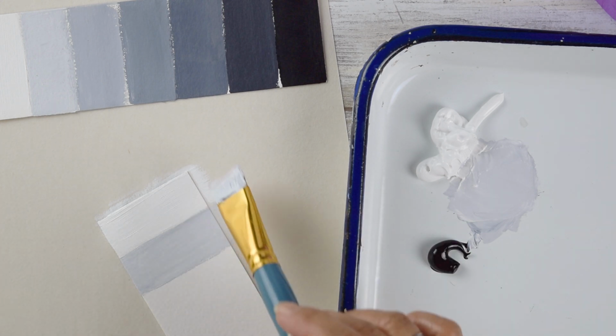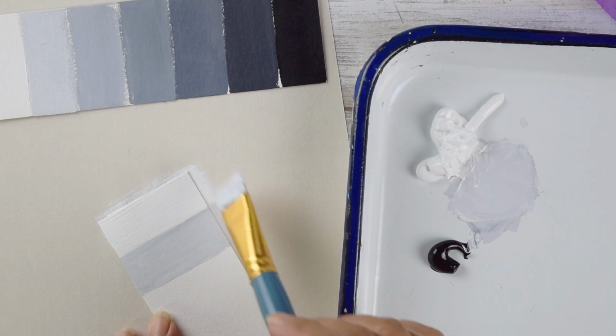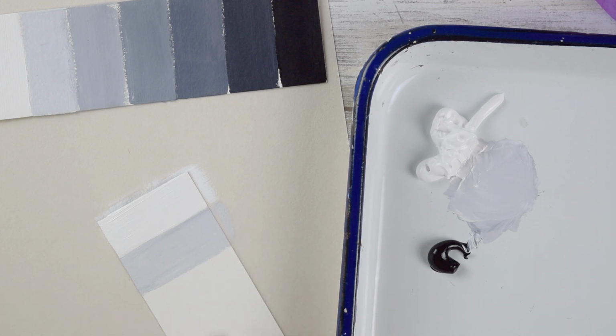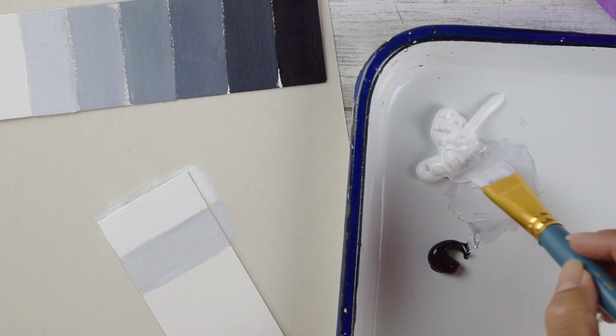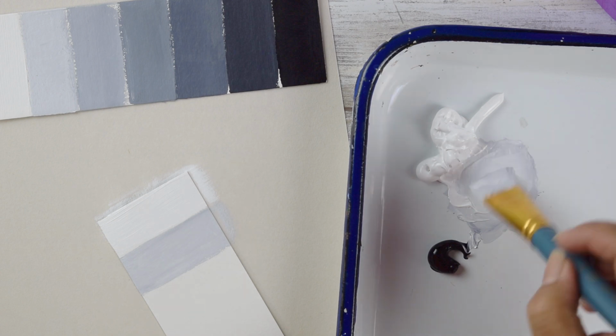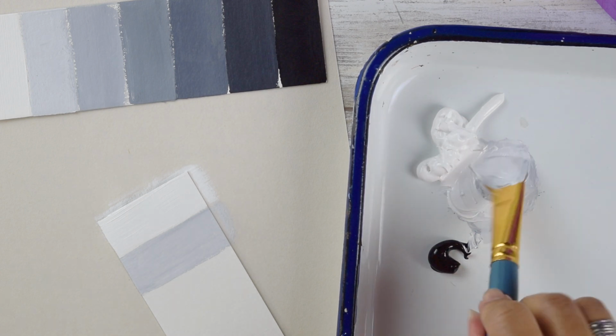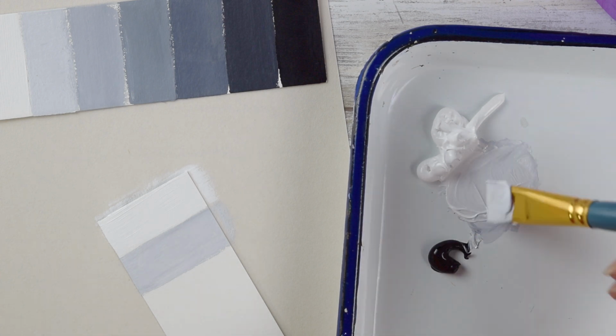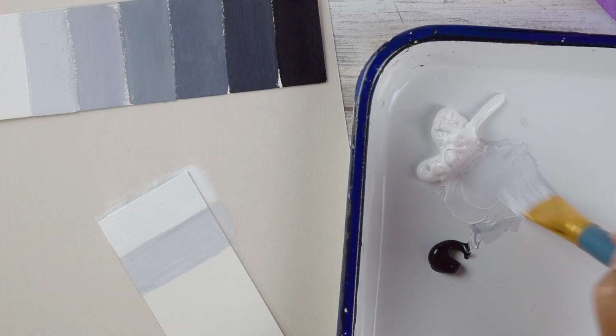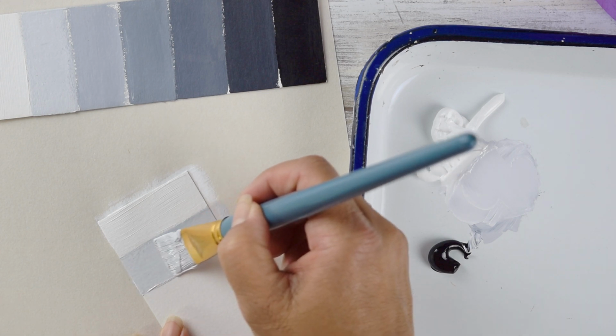Now, if you feel like you can see that shift is a big jump, I might want to actually lighten that. And as long as it's still kind of wet, I'm going to go ahead and add just a little bit more white to that, and just go right over it, just to make it a little lighter.